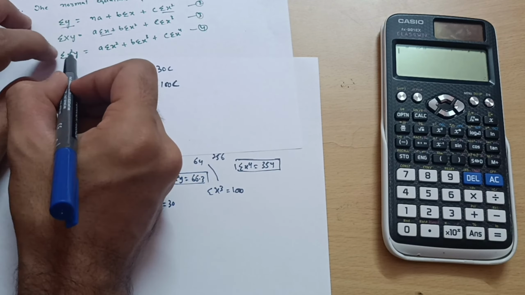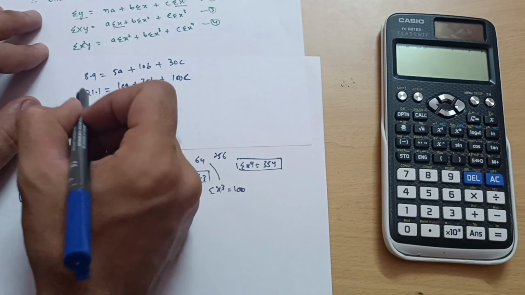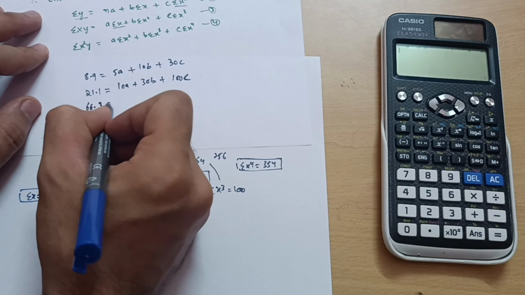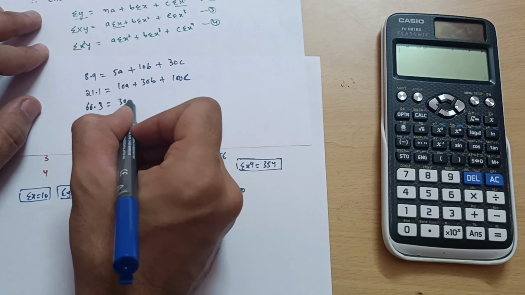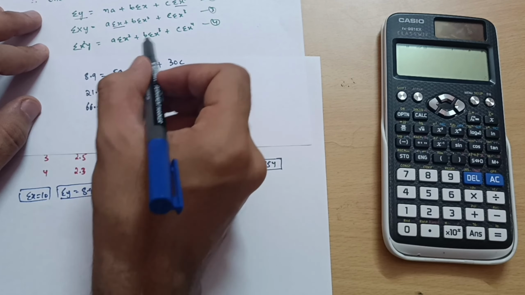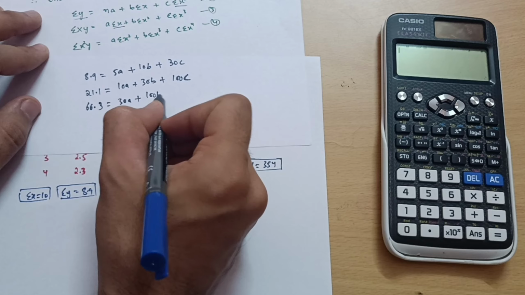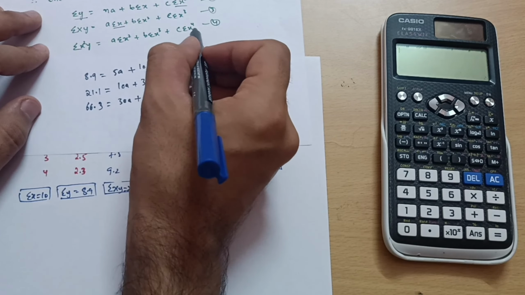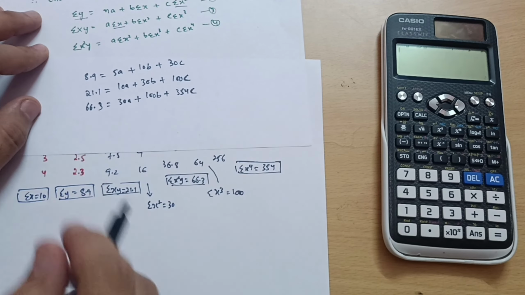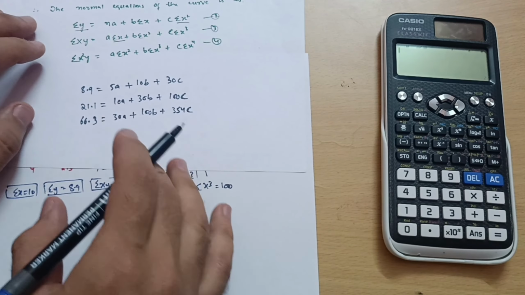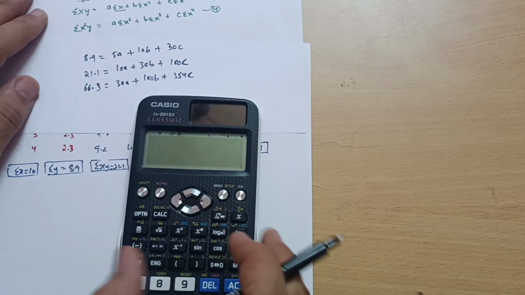Then next, summation of x square y. So x square y is here. So summation is 66.3, which is equal to summation of x square is 30. So 30 times a plus, next is x cube, summation of x cube is 100. So 100 times b plus summation of x raised to power 4 is here 354. So 354 times c. These are the three equations now by which you can calculate these a, b and c values. So let me calculate in the calc over here.